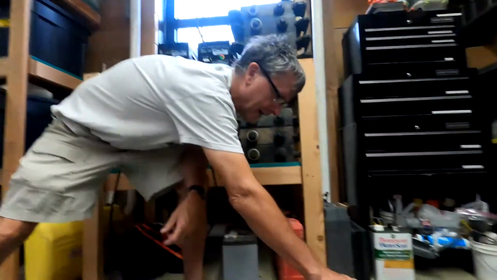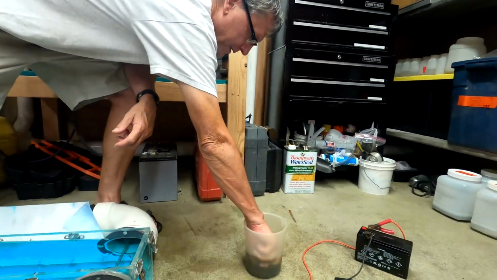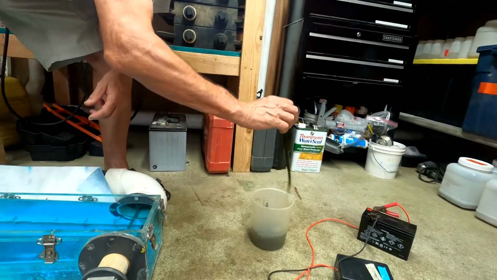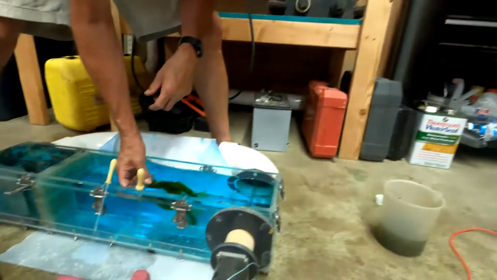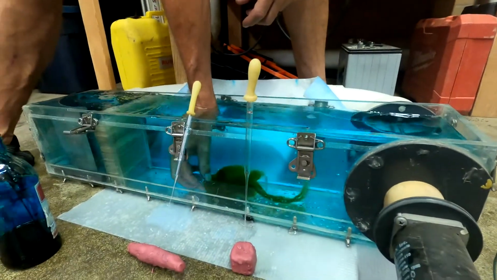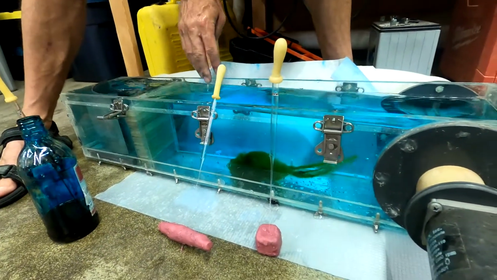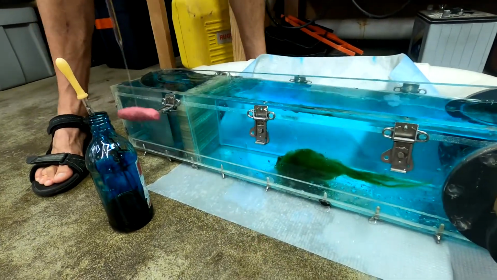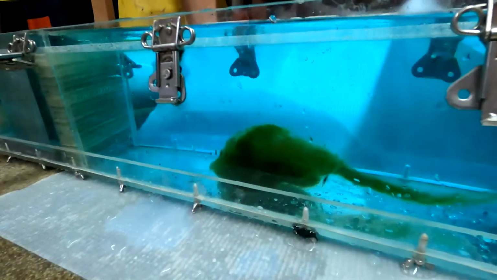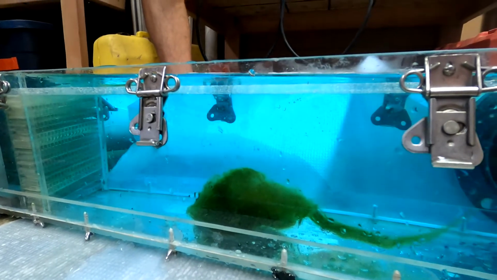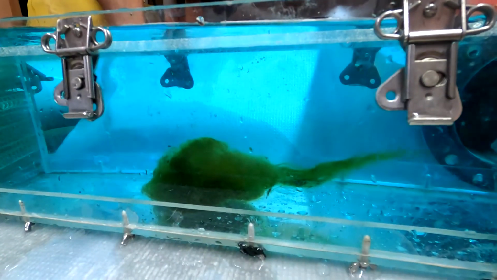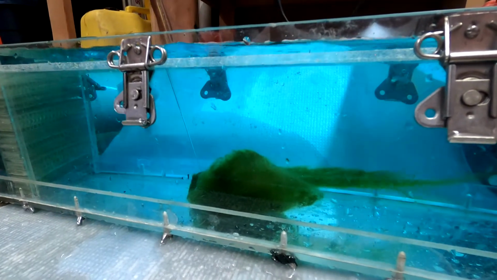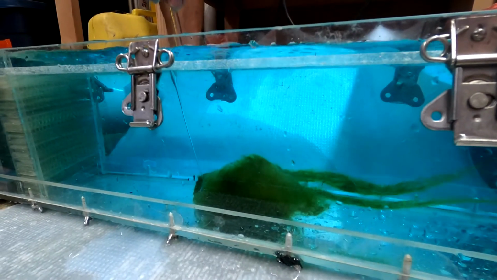And the last thing we've got is some cladophora, which is a filamentous green alga that's common in flowing water. So if we see this, what's happening here is it's actually being compressed by the flow. And if we turn the flow up more, it should get more compressed. So that's really compressing it down along the bottom.